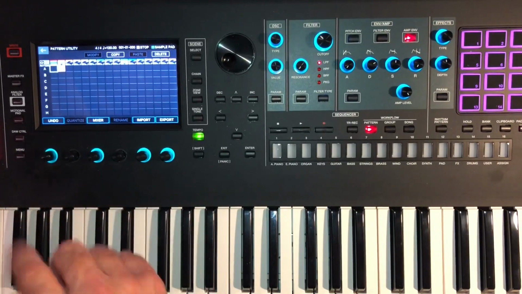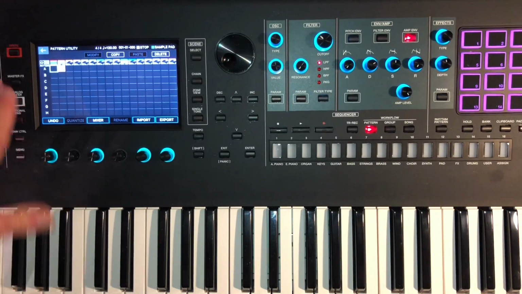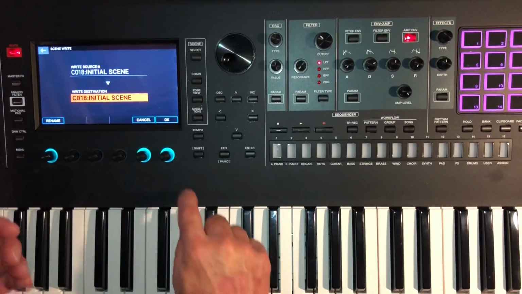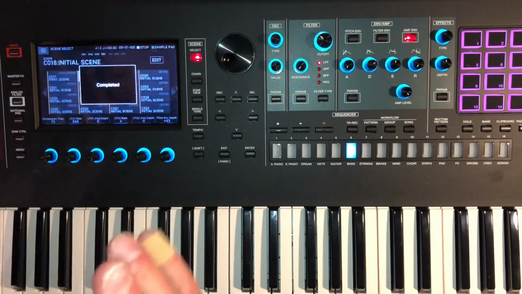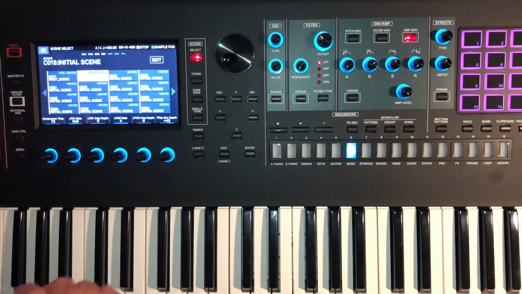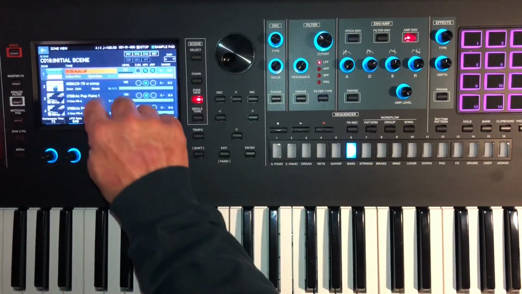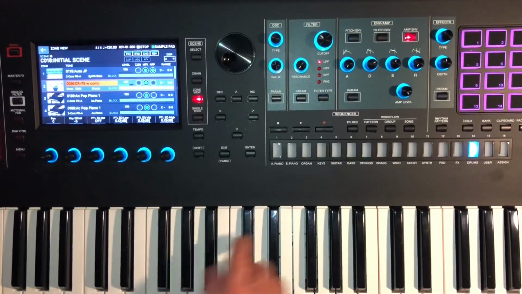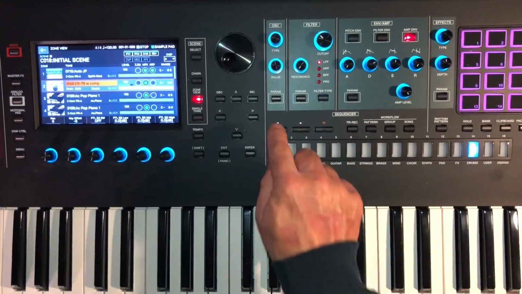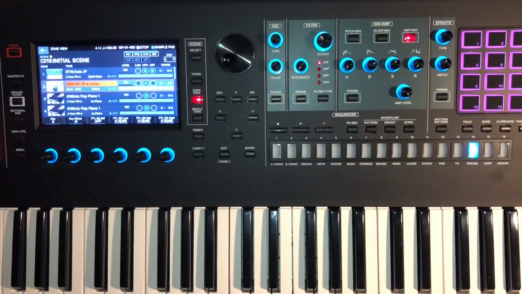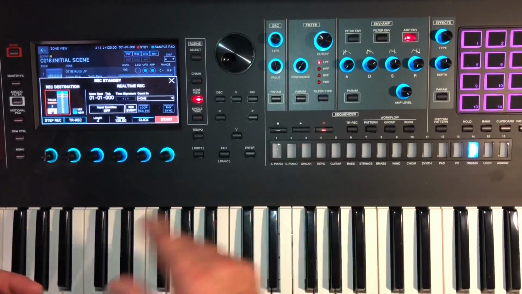that is gone. What do I do when I want to save something on the Fantom? Save the scene so that I make sure that I get what I want saved. Well, now that we've got that drum part recorded, let's go into the drums. And I hit this. Well, what if I want to add something more to that drum part? Well, let's hit record again.